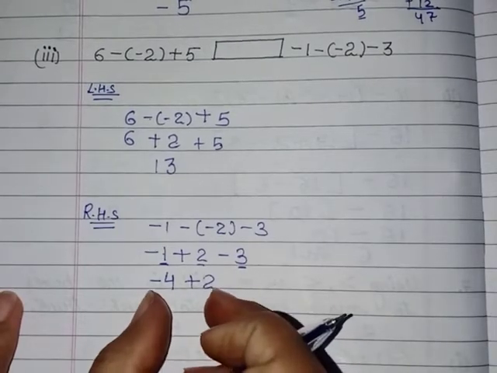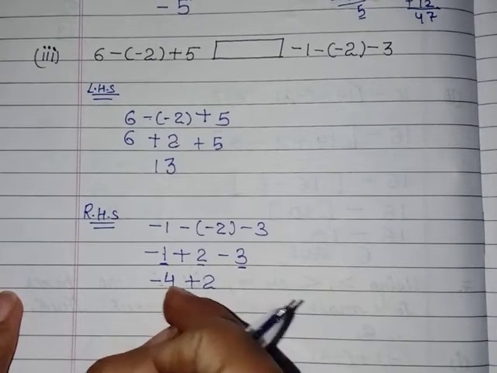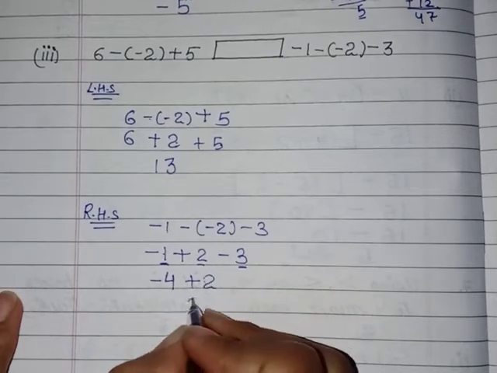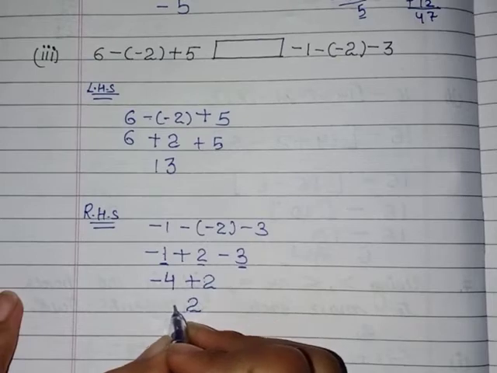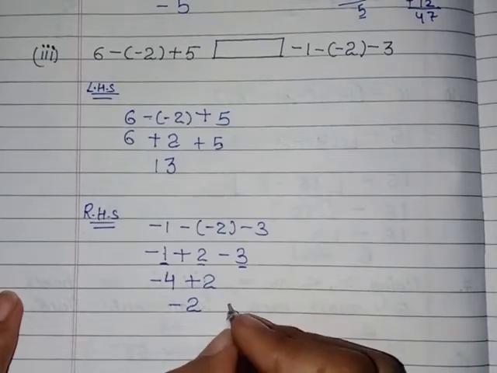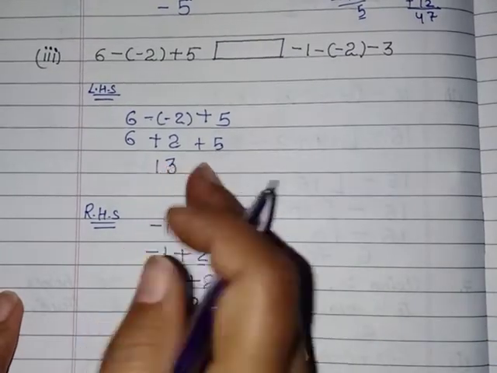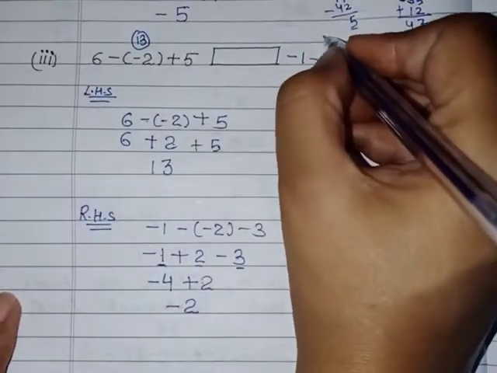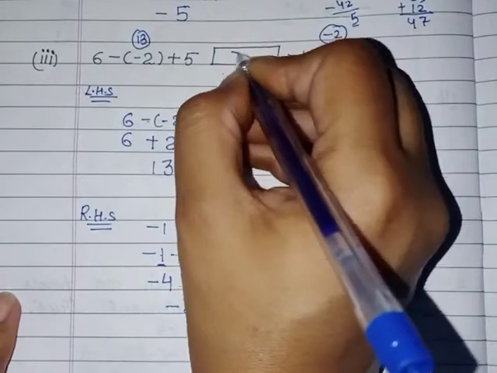Now both the numbers are of different sign, plus minus minus. So subtract them. 4 minus 2 is 2 and sign will be a greater numeral which is minus. So this is minus 2 and this is 13. Left hand side you are getting 13 and right hand side you are getting minus 2. So of course 13 is greater.